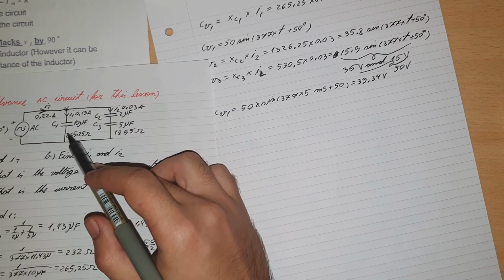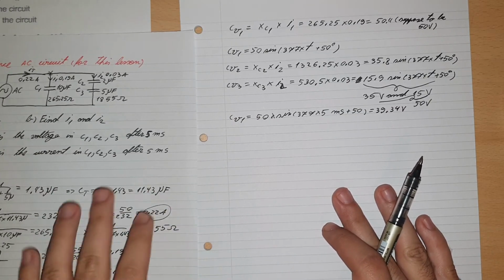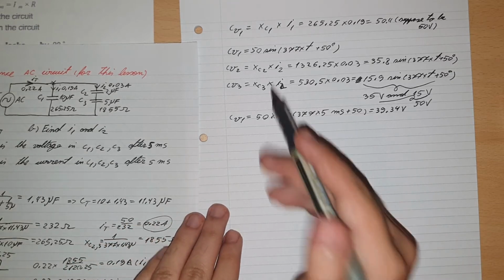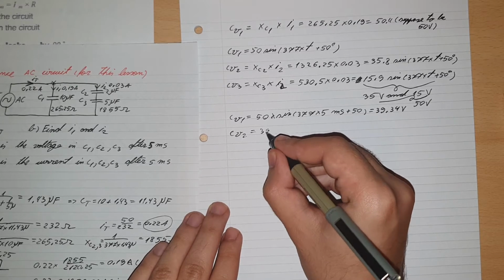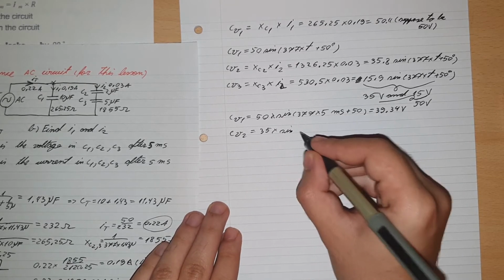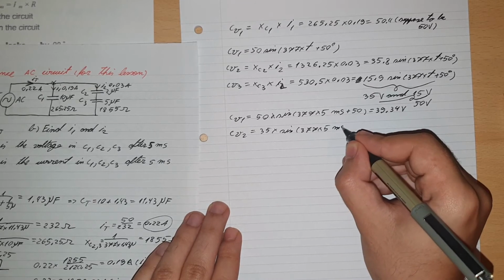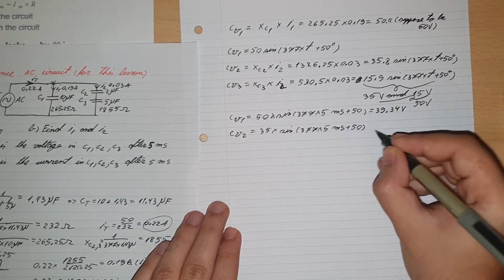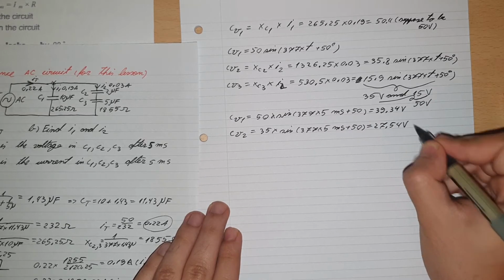Now let's do it for, actually let's put it here so you can actually see the circuit while I'm working on it. So now let's do CV2. Again, it's 35 times sine of 377 times 5 ms plus 50. That one will be equal to 27.54 volts.